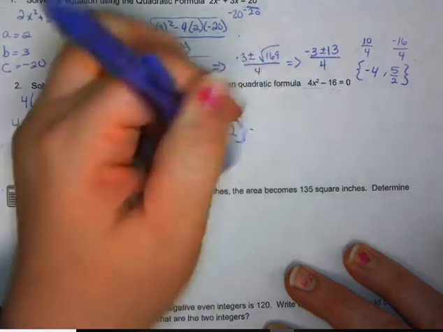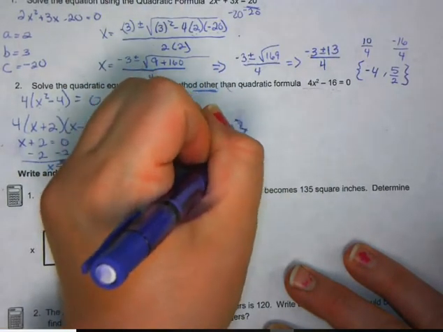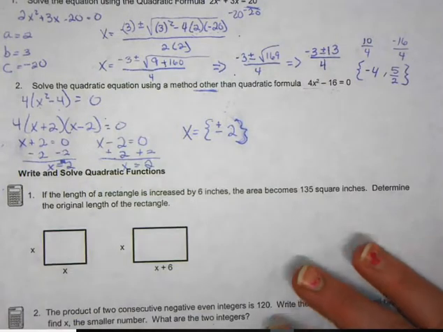My notation is being weird. All right. So that's pretty simple.